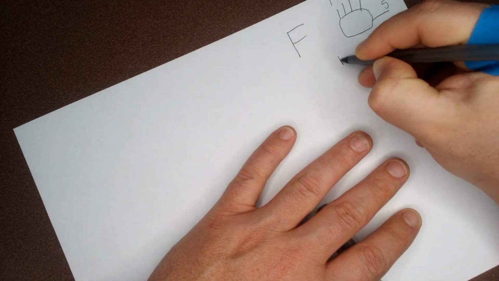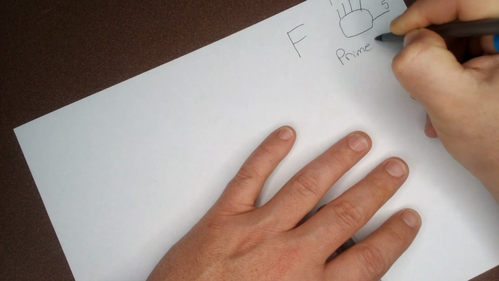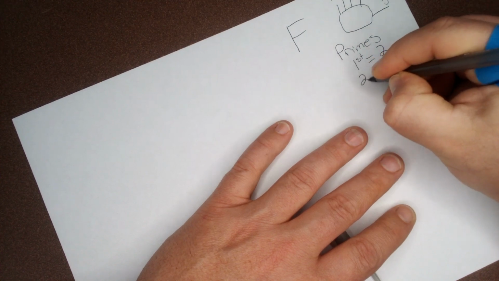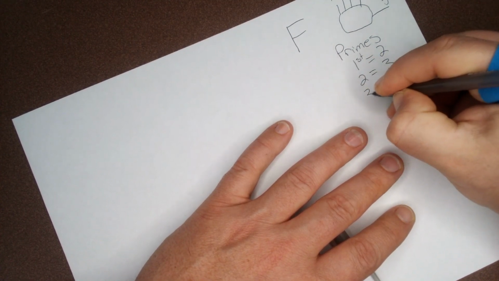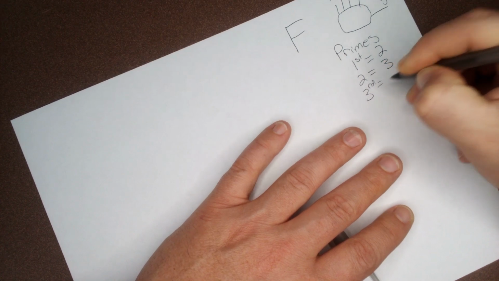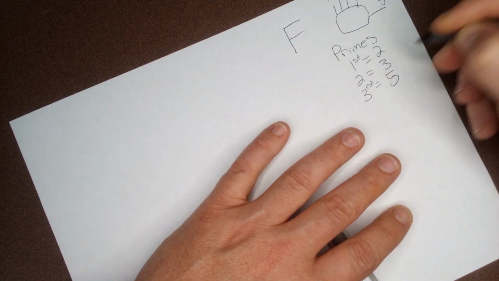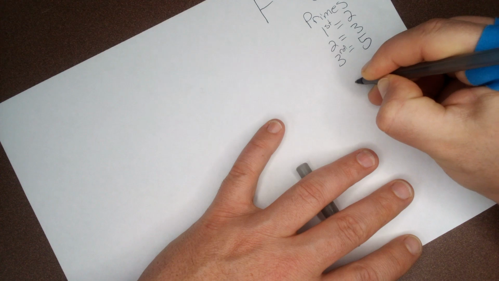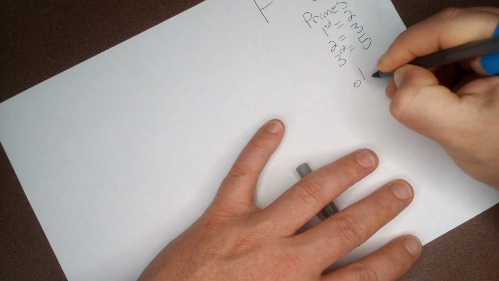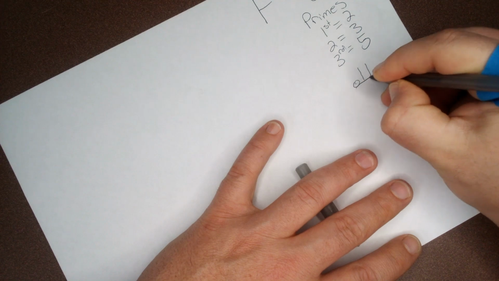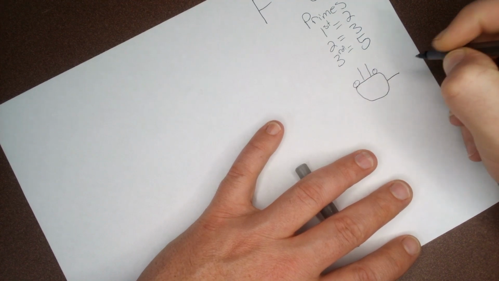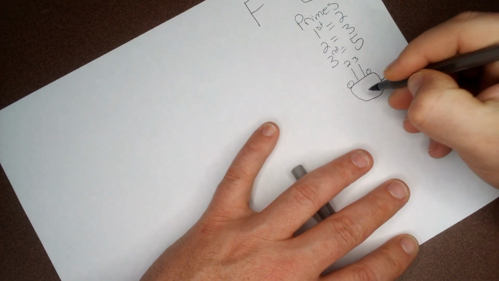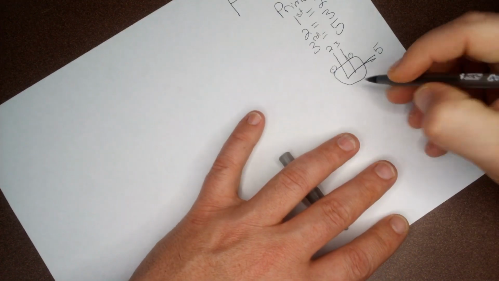Okay, if you look up primes, the first prime equals 2, second equals 3, third equals 5. Okay, if we reintroduce the hand, I'm going to do a 0 there because it's folded. 0. And the thumb, that is 2, 3, 5. Okay, and that is F.